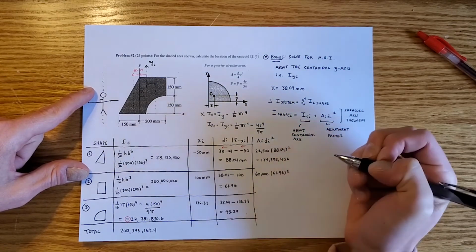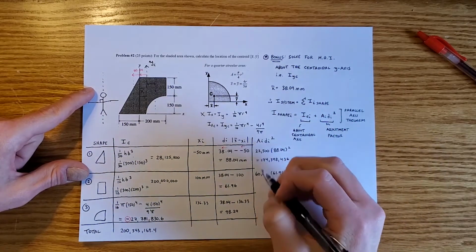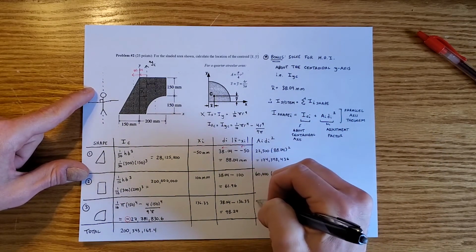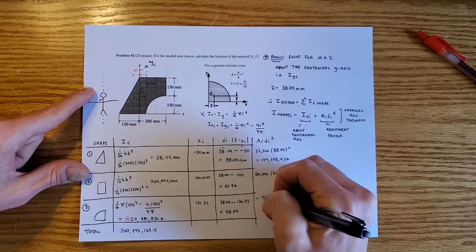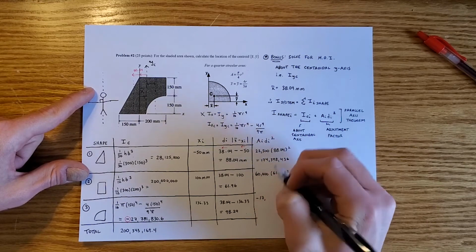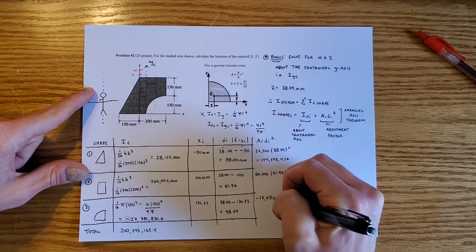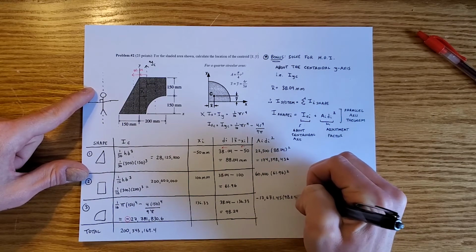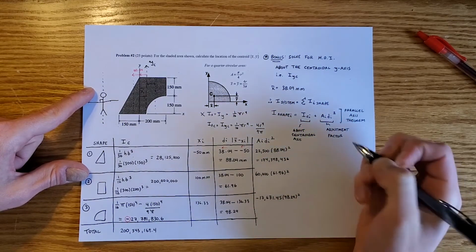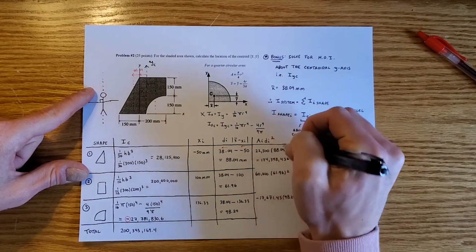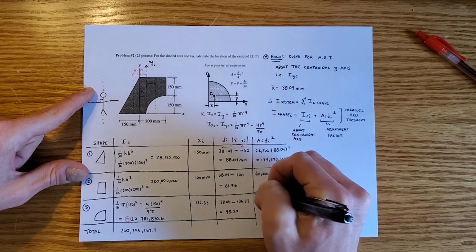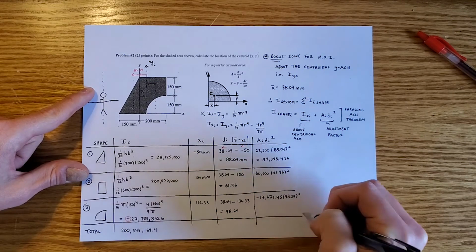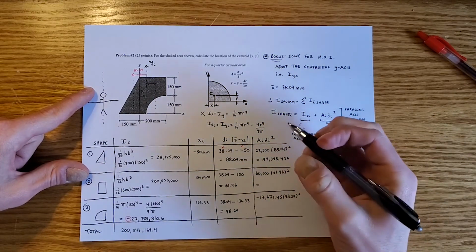61.96 squared. And last but not least, down here we have the area of our quarter circle, which was negative 17,671.45 times 98.29 squared. So now we've got everything in this column, so we can add everything up. And I'll just plug in these numbers right here.